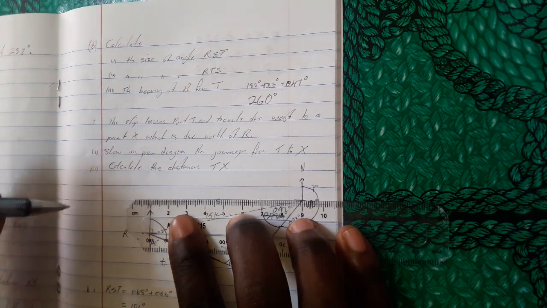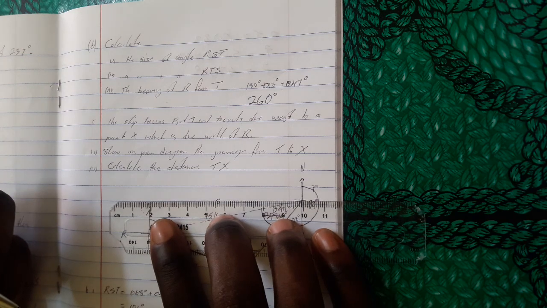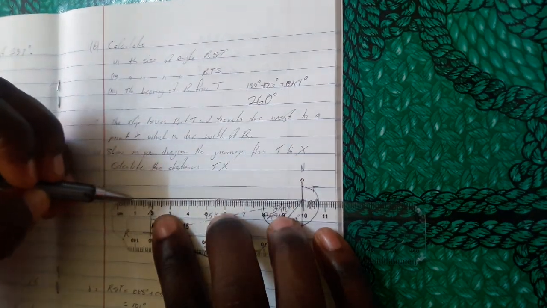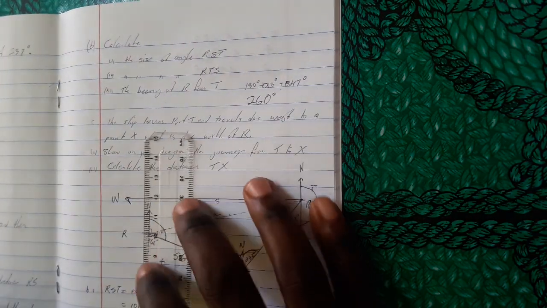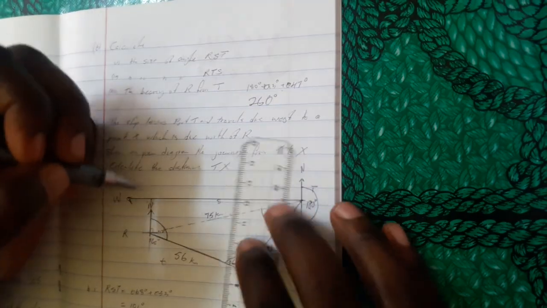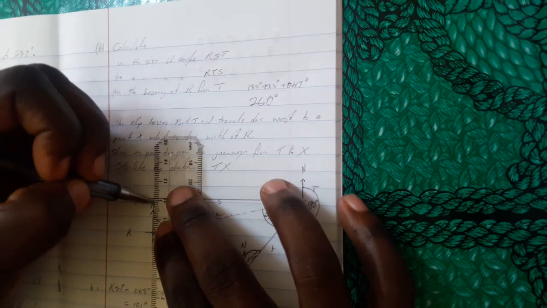West is in this direction, and west of R is north of R, so it is up here. Let me bring this up.